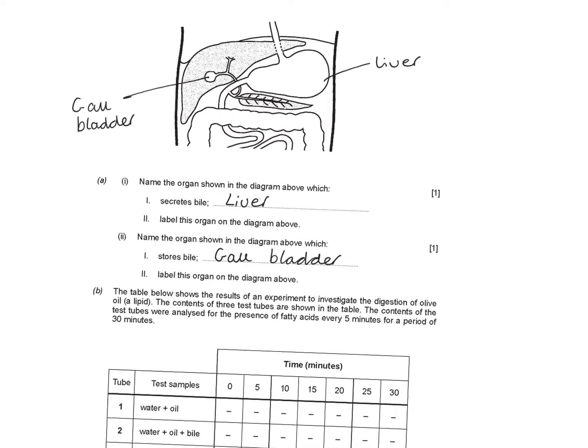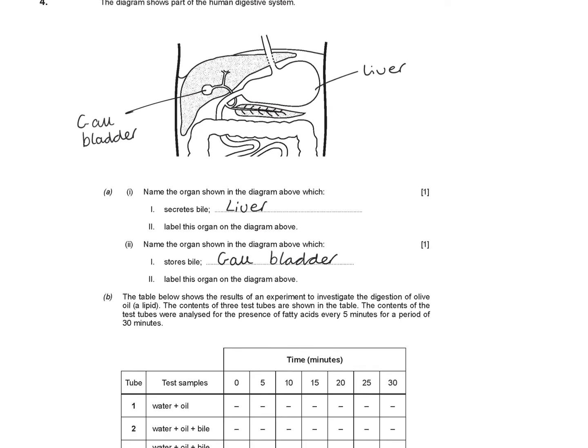Describe the organ that secretes bile. That's the liver, and you have to label it. So there's one mark for saying liver and another mark for labeling it. And then the same for storing bile is gallbladder, and you have to label that on the diagram.